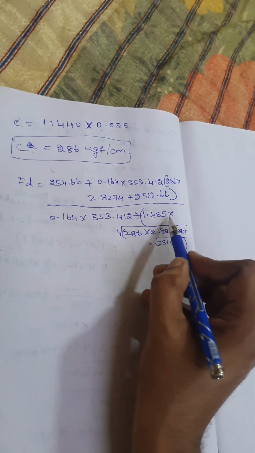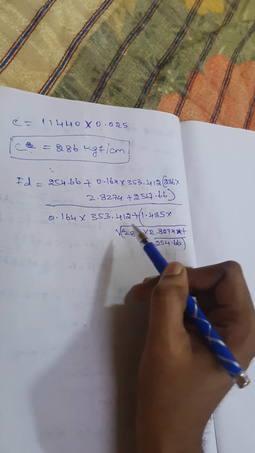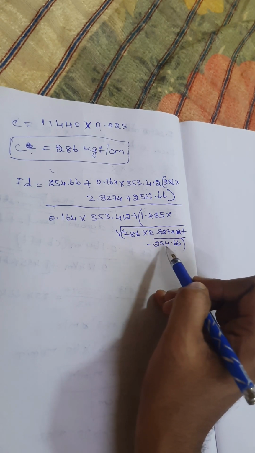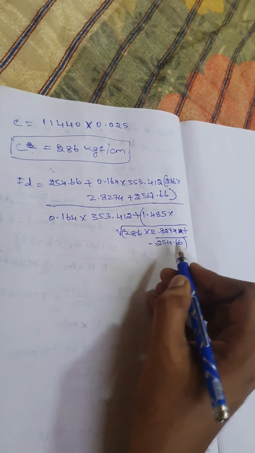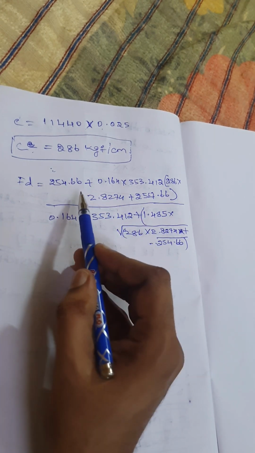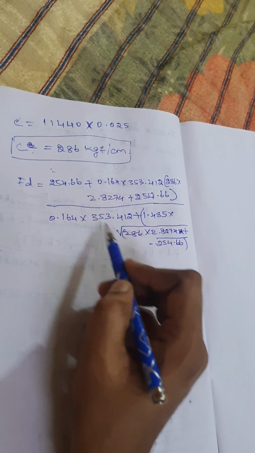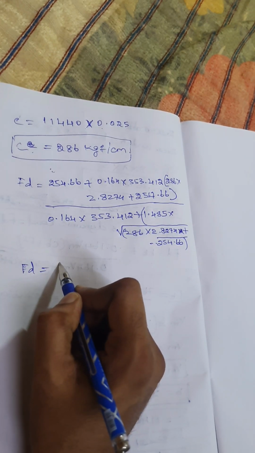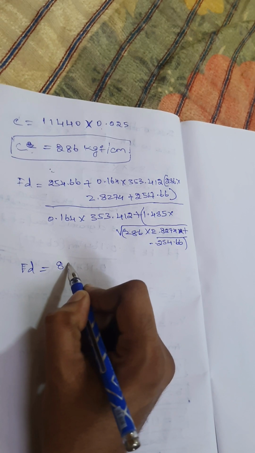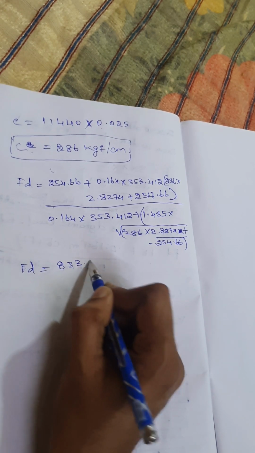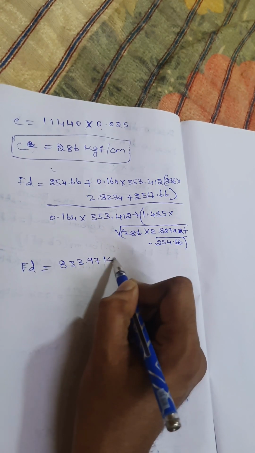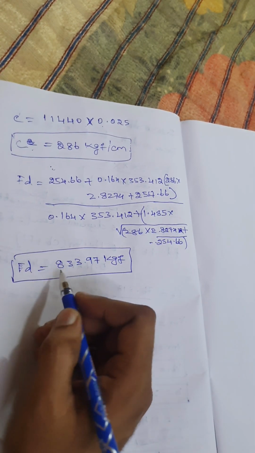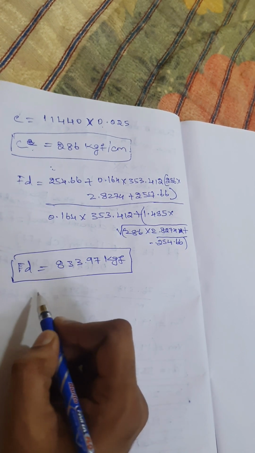Because of the limited space, I am writing the value which is inside the square root here. If we calculate this value using the calculator, then we find f of d is equal to 833.97 kilogram force.